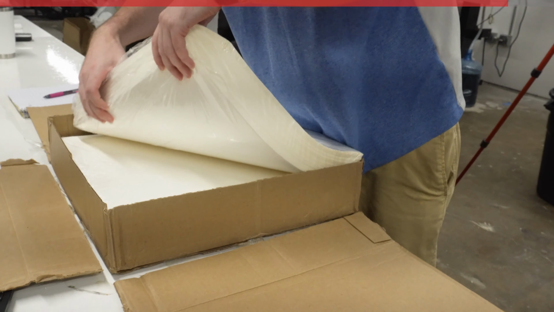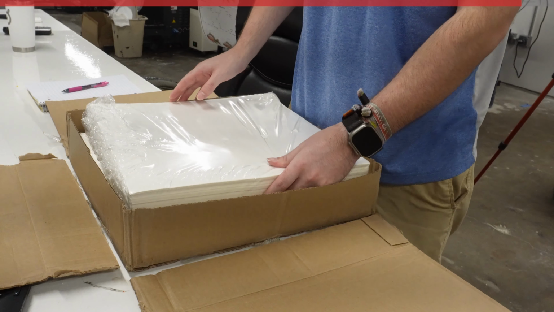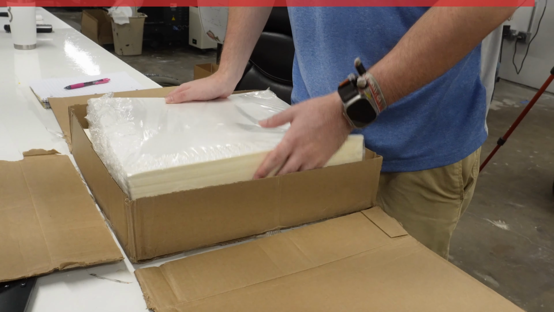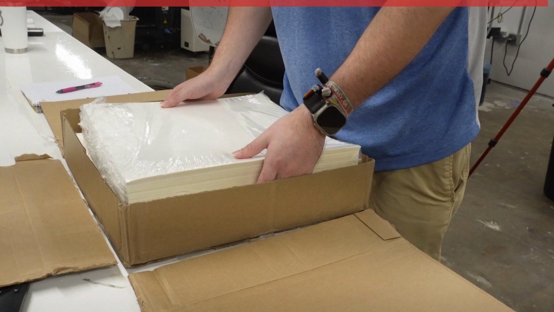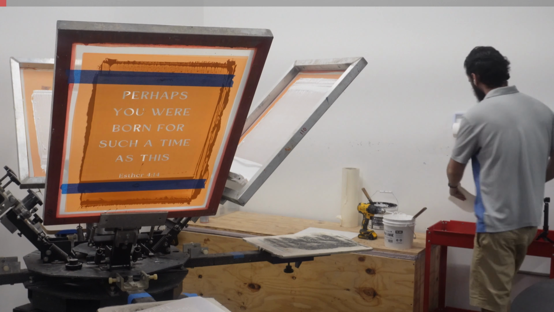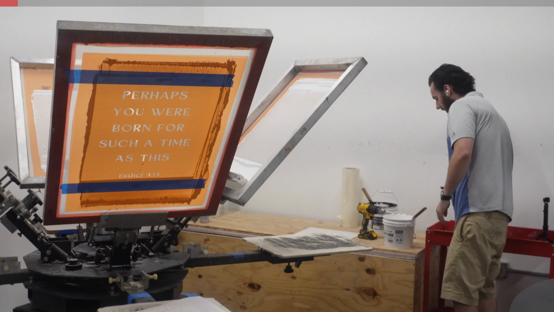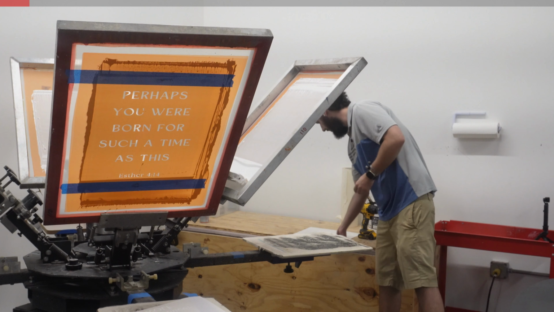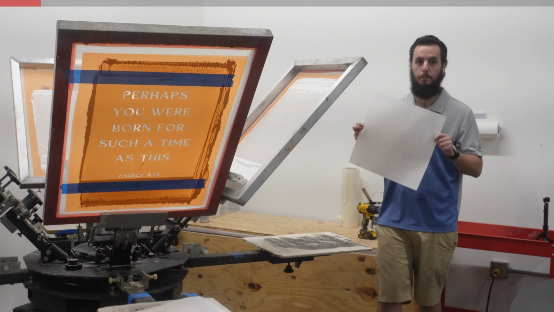So we got 1,000 in this box. I can't even remember how many we have printed so far, but we got to get, I think, 200 more out. All right, we usually do them in bundles of 50. But I figured that this would give me a pretty good opportunity to actually break everything down.